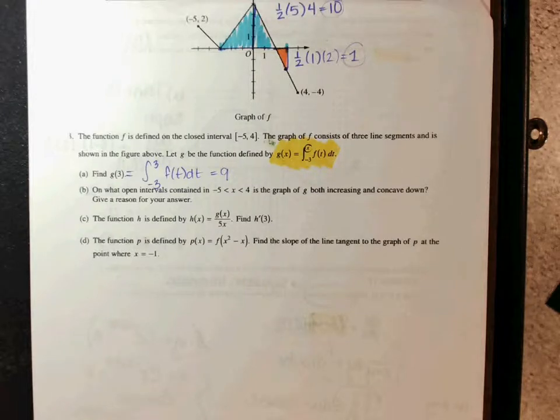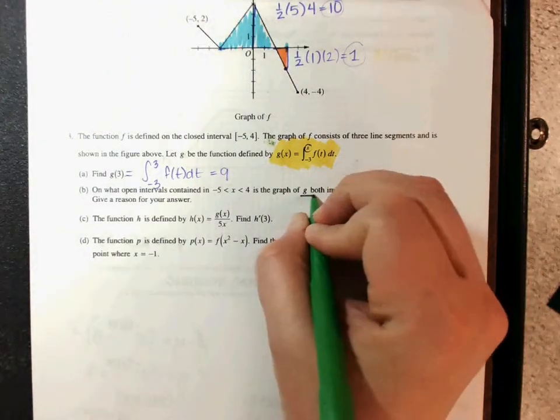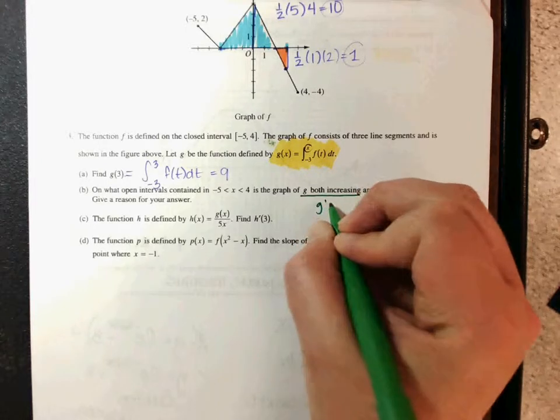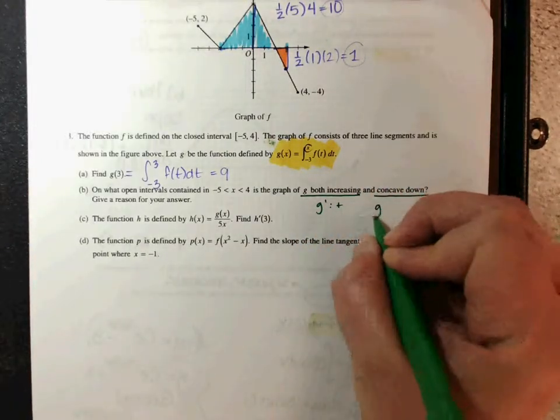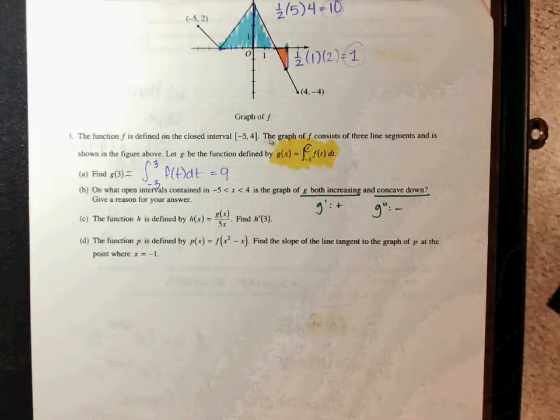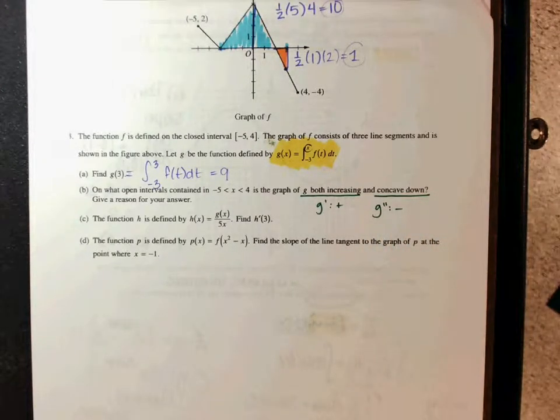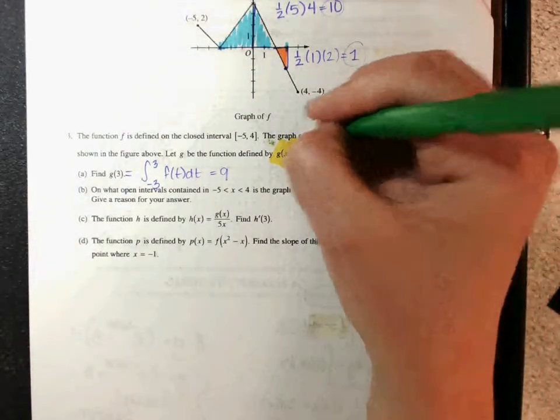Part B says, on what intervals from negative 5 to 4 is the graph of g both increasing and concave down? Okay, so remember that for g to be increasing, g prime needs to be positive. For g to be concave down, g double prime needs to be negative. So I need to look at the signs of g prime and g double prime. Well, then that means that I need to find what functions those are. So I'm going to rewrite this up here.